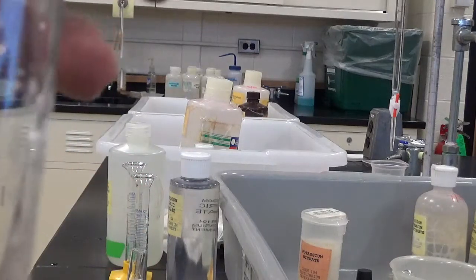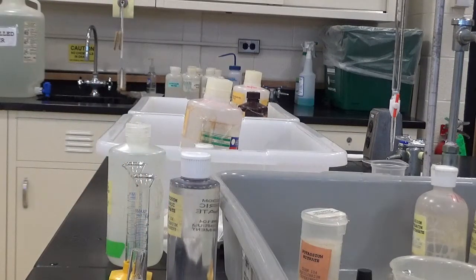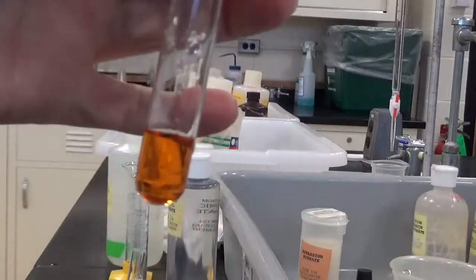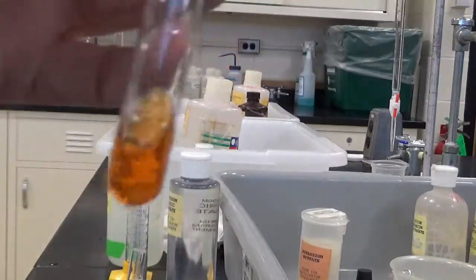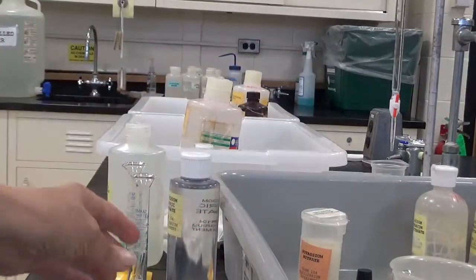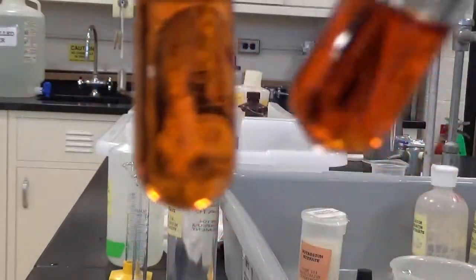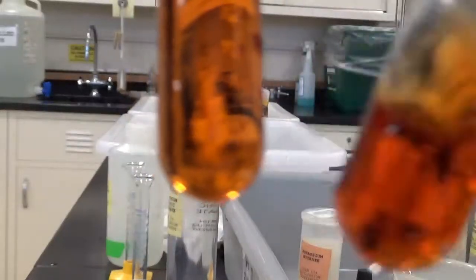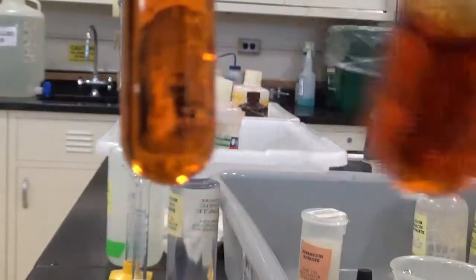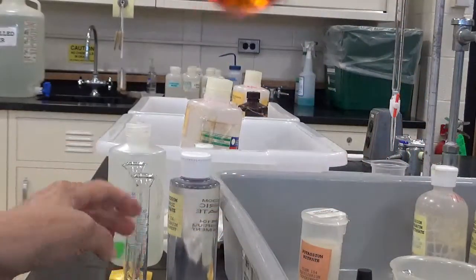Now I have another sample. I didn't exactly put equal amounts in these, but it doesn't matter. I'm going to add to this a couple of crystals. And what do you see happen to the color? If you compare that to the color here, this is the one where the ferric nitrate was added. This is the one with the distilled water. It was basically the same as the original. And you could see that the color deepened. That's the second one.